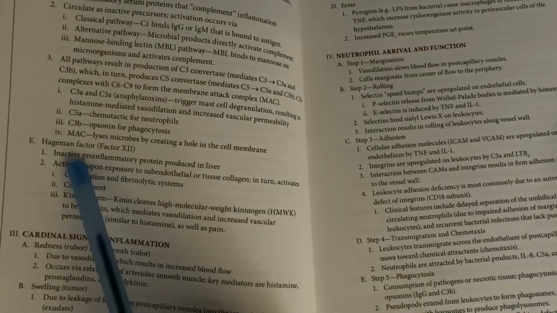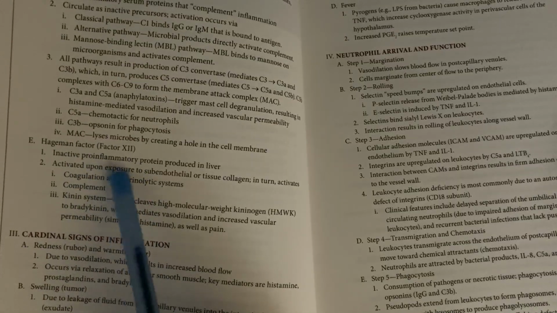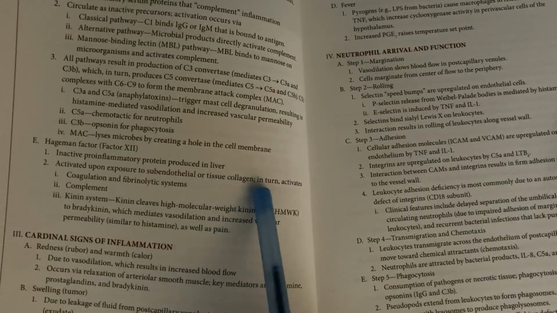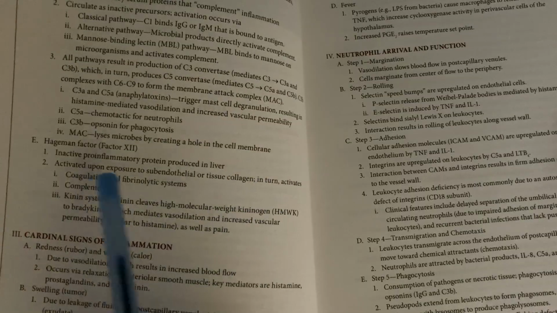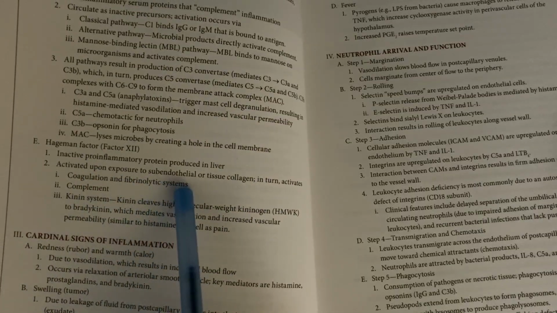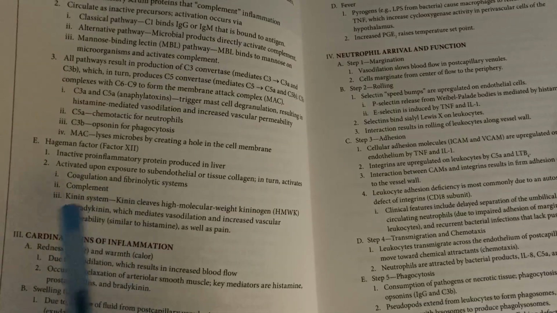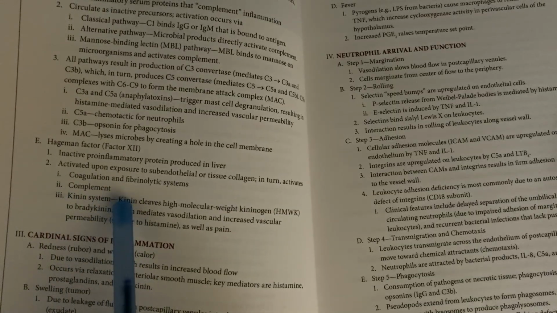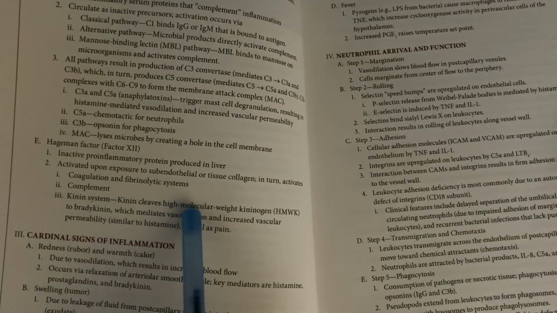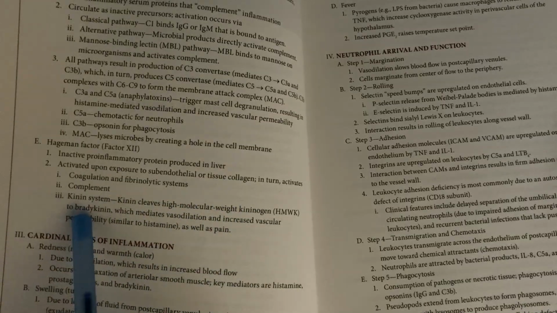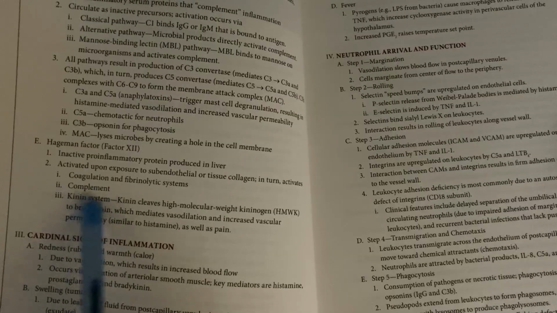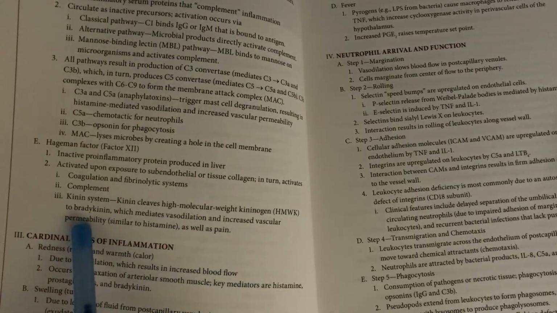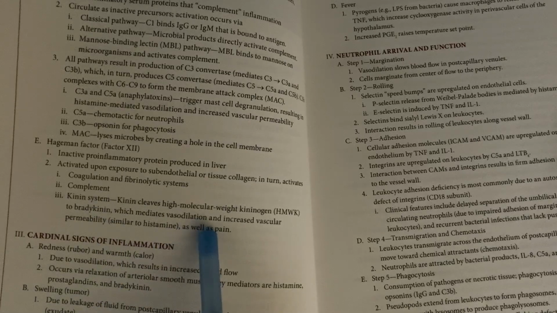And in order for it to be activated, it must be exposed to subendothelial or tissue collagen. This will in turn help to activate the coagulation and fibrinolytic systems, complement proteins, and the kinin system. And remember that kinin will be responsible for cleaving the high molecular weight kininogen into bradykinin, and that the bradykinin will mediate vasodilation and increase the vascular permeability as well as pain.